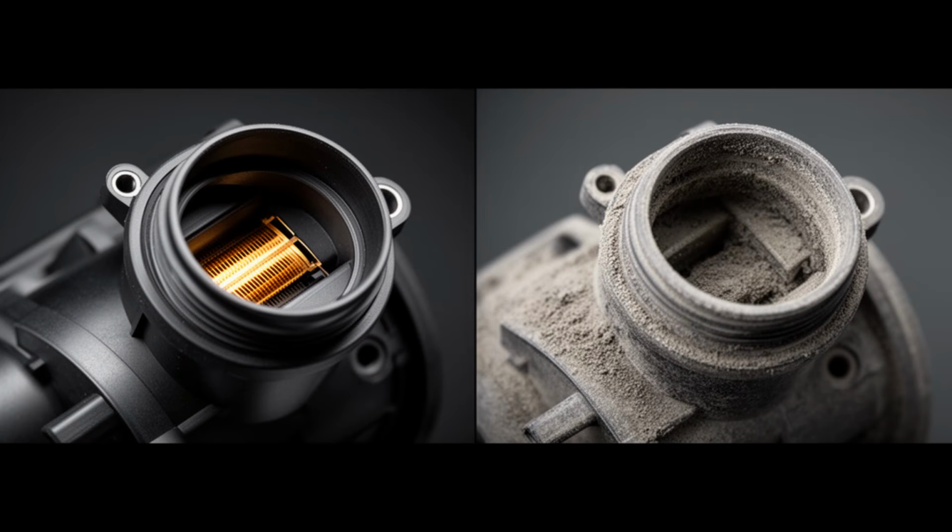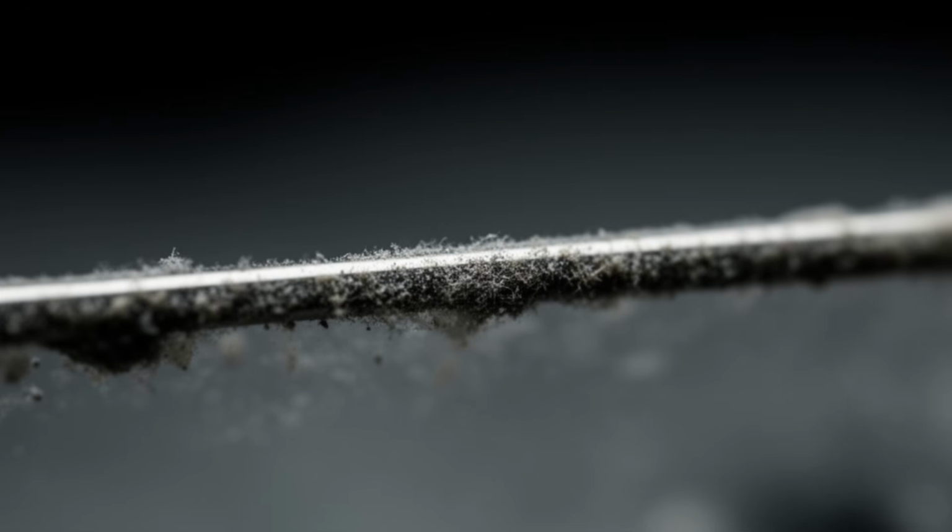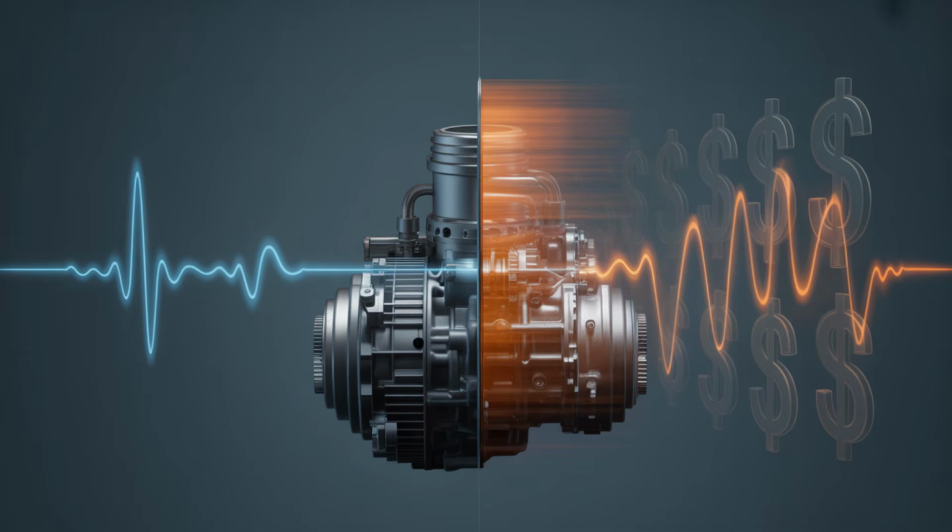Now look at these two sensors. On the left, a factory clean unit, the platinum hot wire element exposed and bare, gleaming under the lens. On the right, a sensor pulled from a 75,000-mile daily driver with standard air filter maintenance. The wire is present. The sensor is not physically broken. But that film coating the sensing element, that gray, almost imperceptible layer of accumulated particulate, is the difference between a car that drives the way it was engineered and a car that wastes fuel on every combustion cycle.